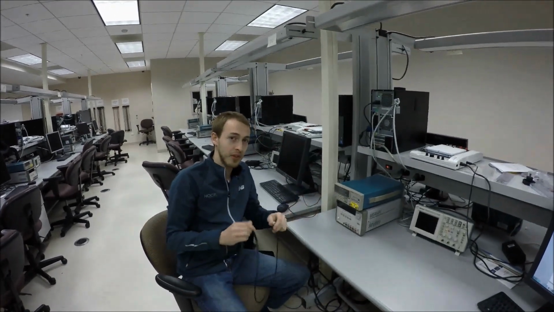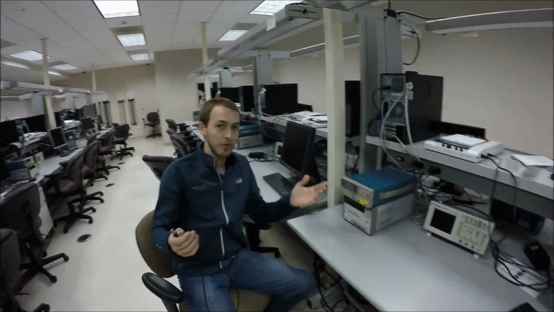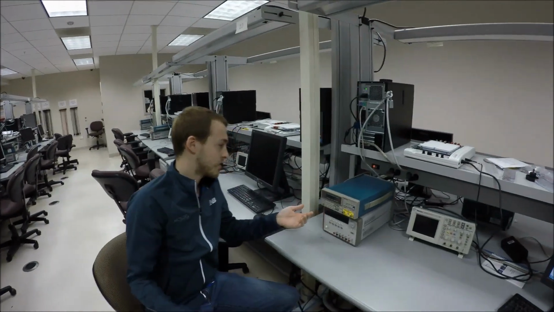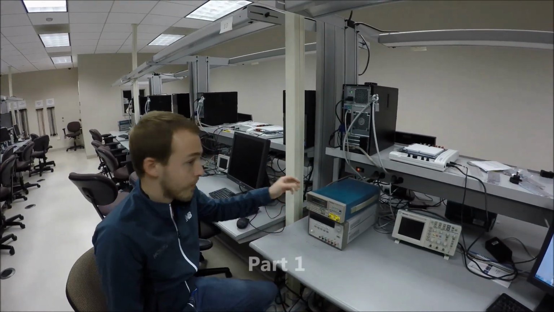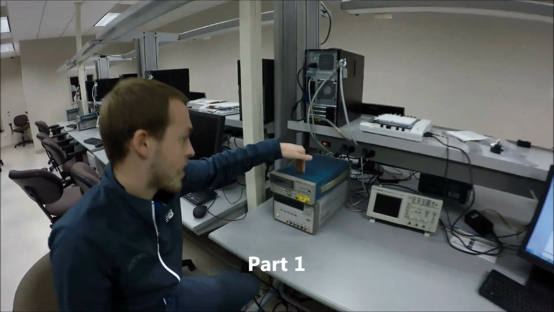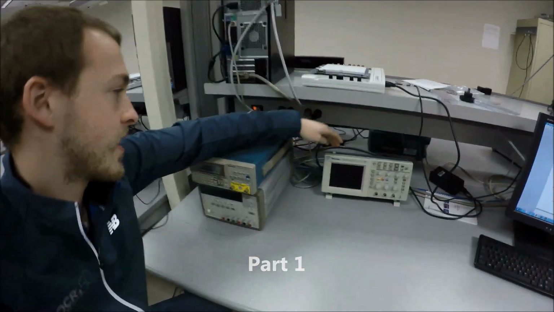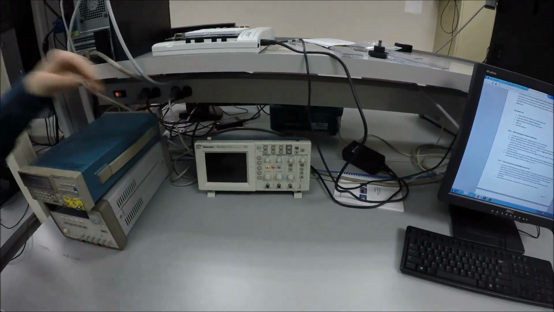All right, so welcome to Lab 1. This is analyzing signals and acquiring data. Just to give you a brief explanation of two of the tools we'll be using in part 1 of the lab, we have the Tektronix arbitrary function generator and the Tektronix digital oscilloscope.